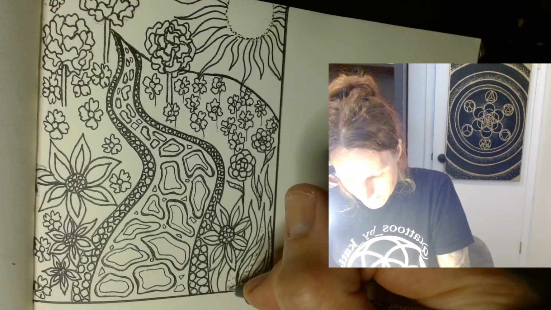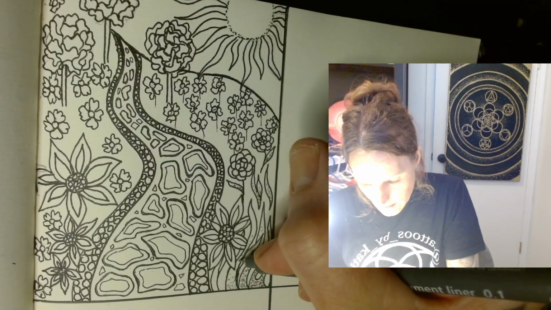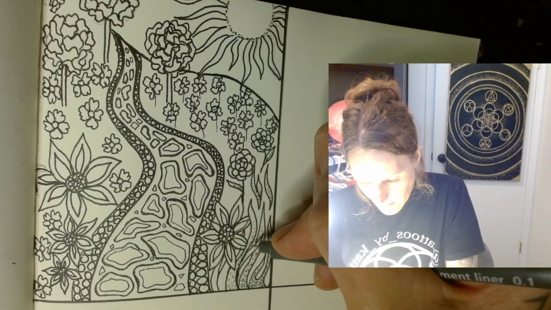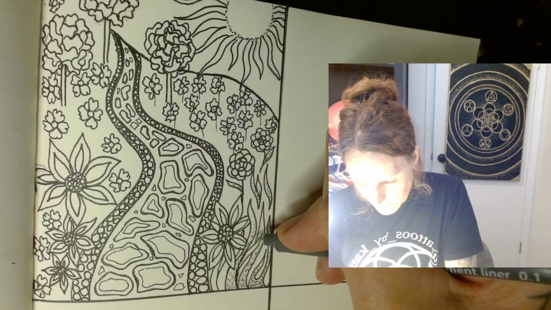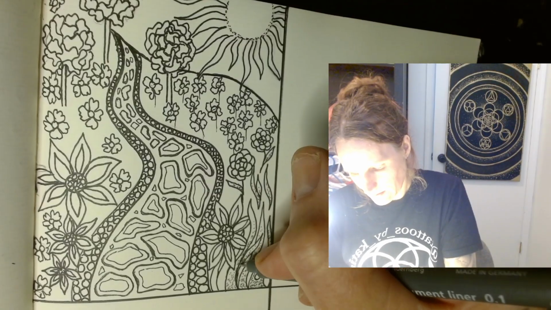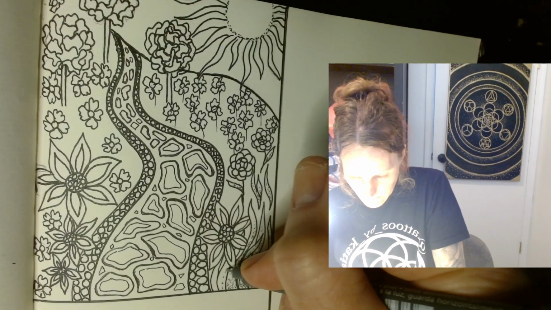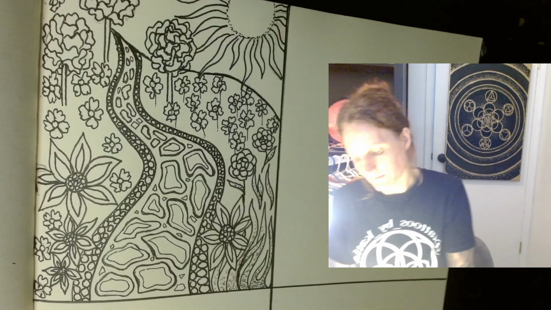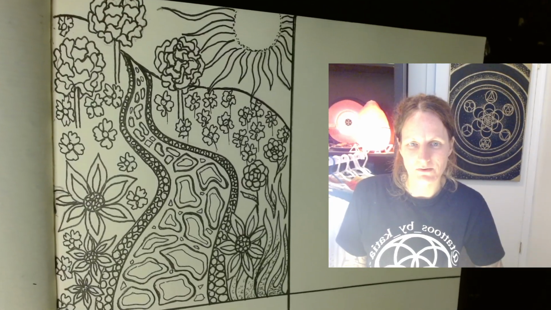Now I just use these classes as fun drawing because I was preparing for hours for those classes, getting all the information, and sometimes it was just too much work amidst everything else I have going on. So that's why now I'm just doing these Zentangle-y fun drawings and I don't even have a plan for most of the time.